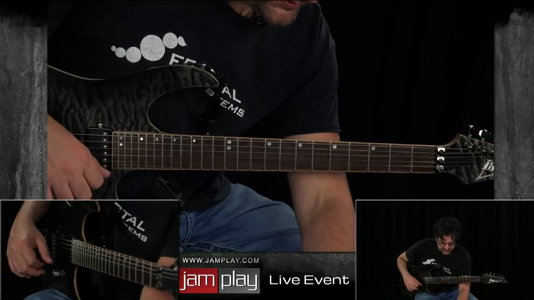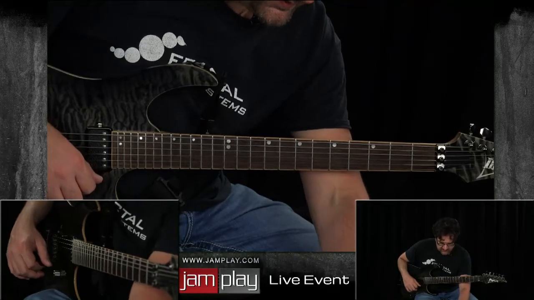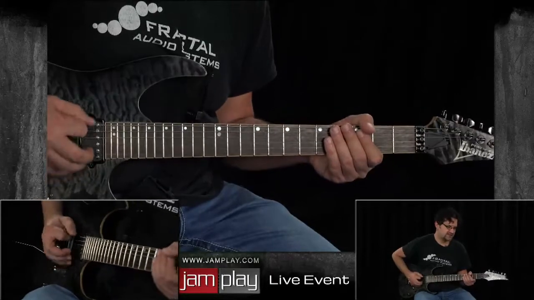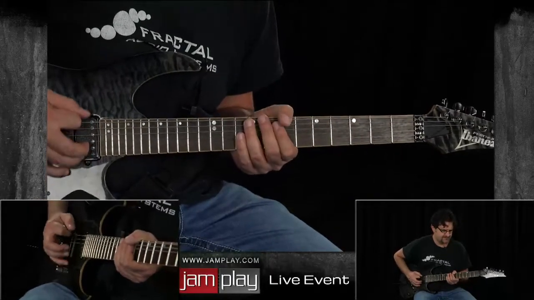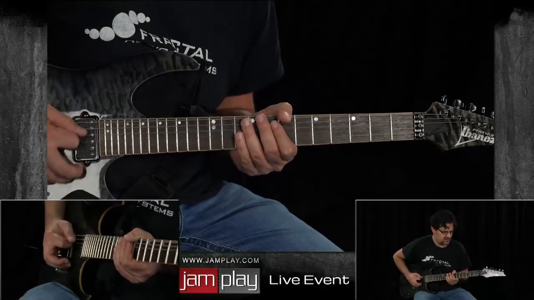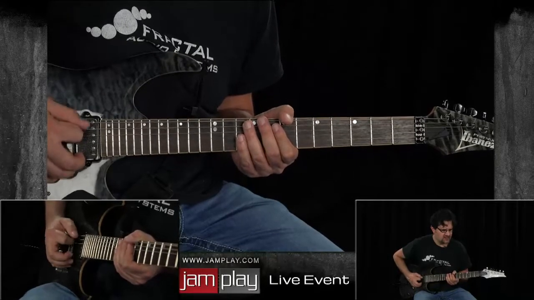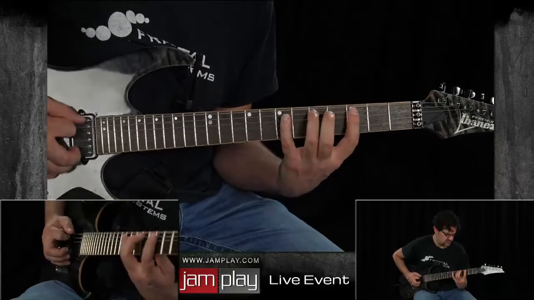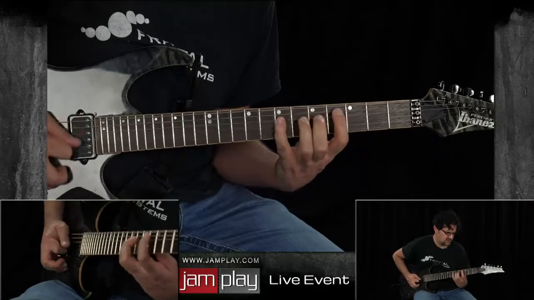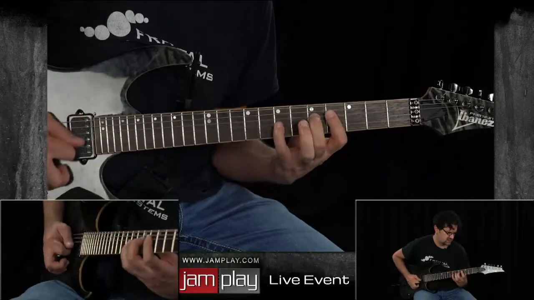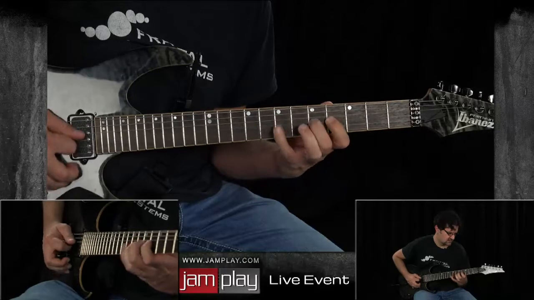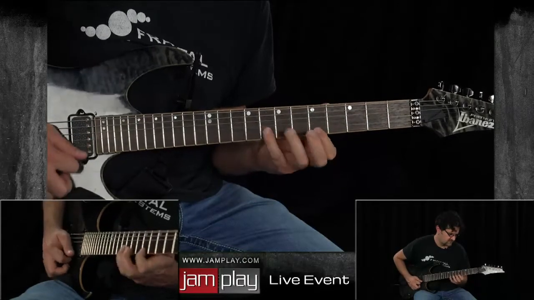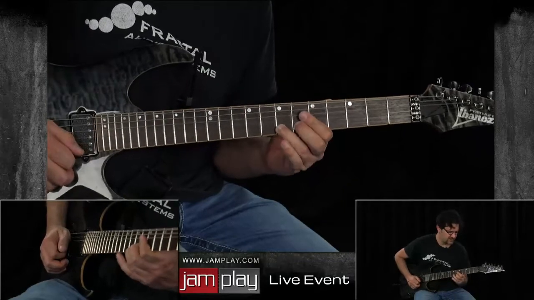We are going to use 55 beats per minute, and then it will increase gradually. That's the subdivision. 1, 2, alternate picking throughout. One more time.